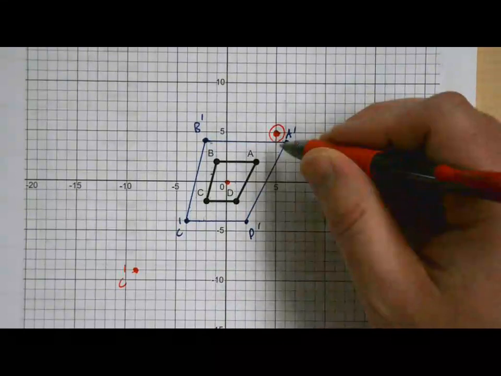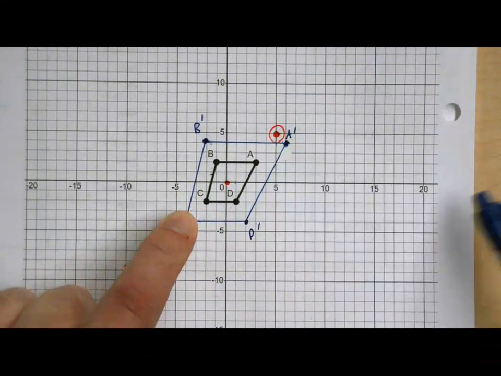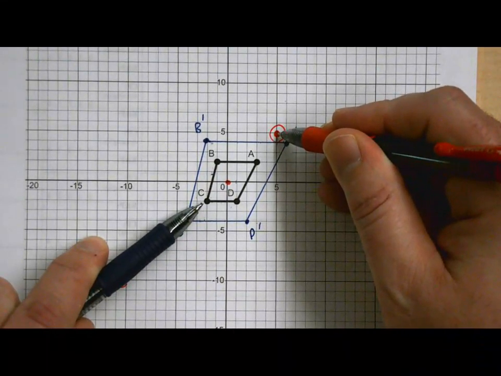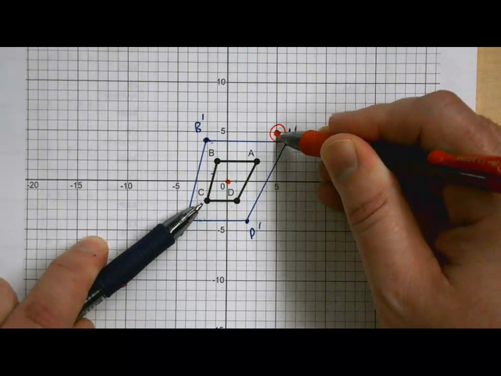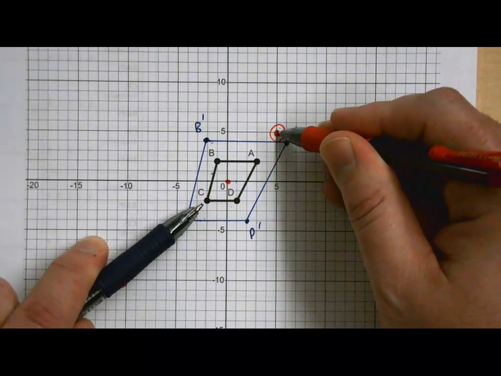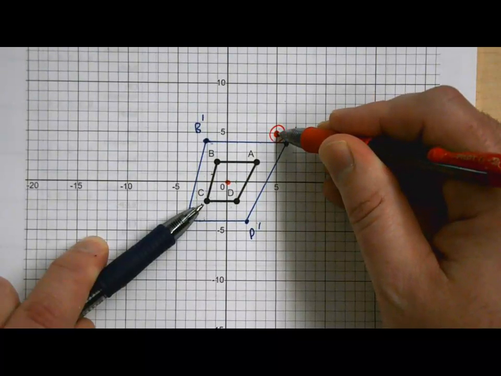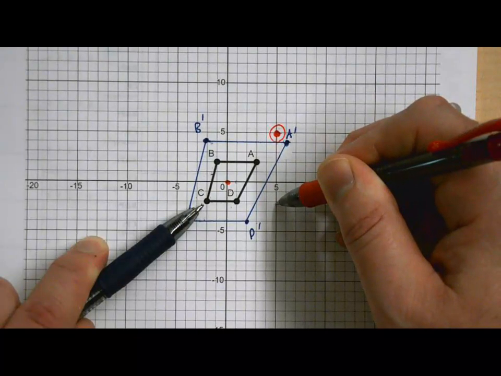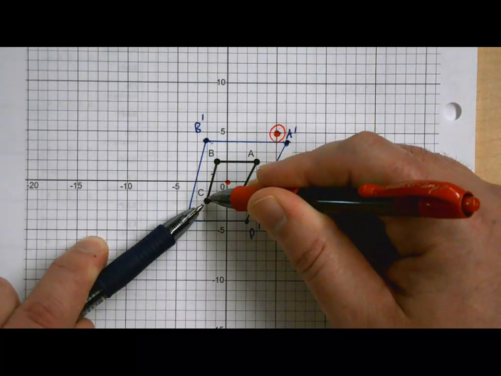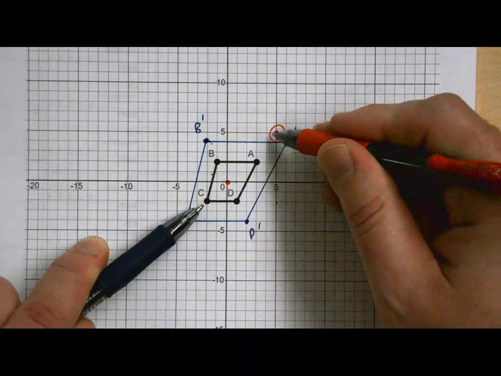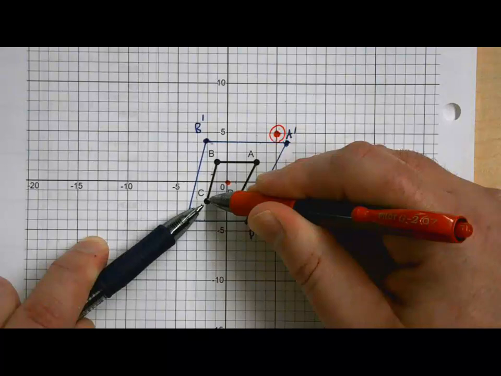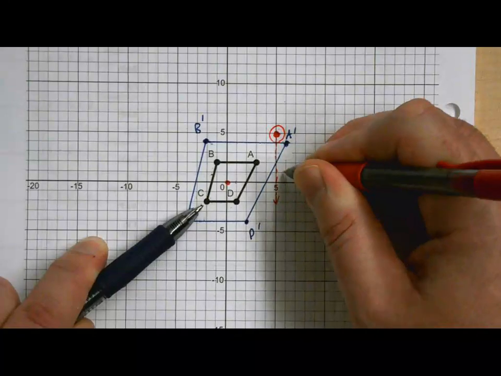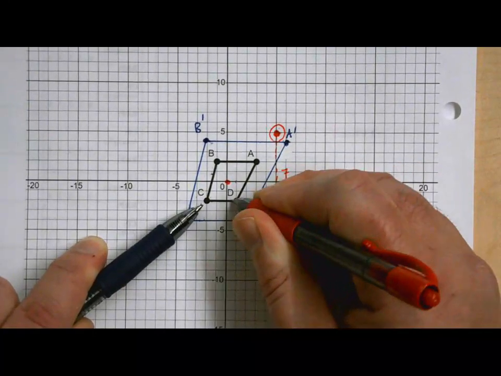Where did the 7 come from? I was looking at C originally, and I was comparing it to my new center of dilation. My first question was, give me instructions for how to get from my center to C. The 7 came from the fact that I had to count down 7 and then over 7.